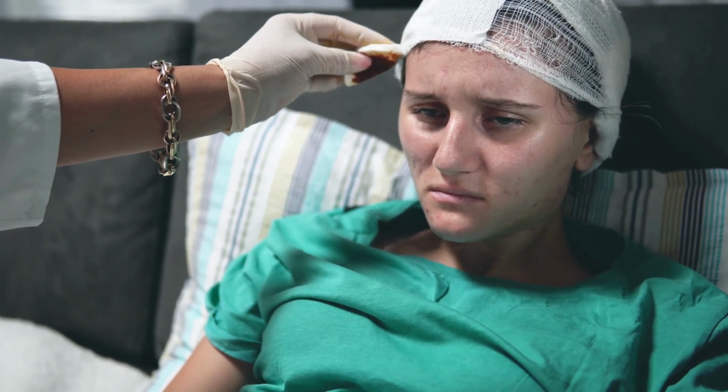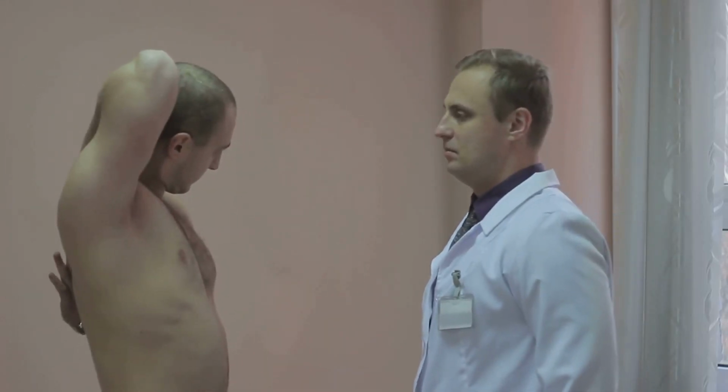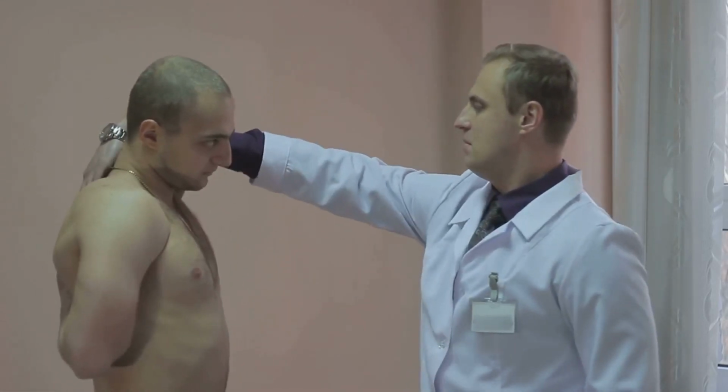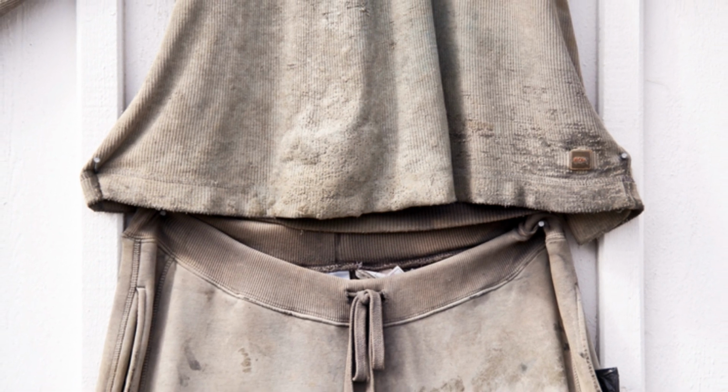Next, we focus on the patient's clothing and grooming. These aspects can reveal a lot about their self-care, social awareness, and even their thought processes. Start by observing their clothing. Is it appropriate for the weather and the social context? Is it clean and well maintained? Or is it dirty, disheveled, or mismatched?